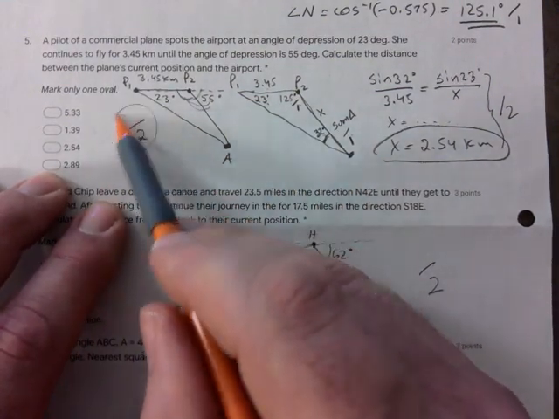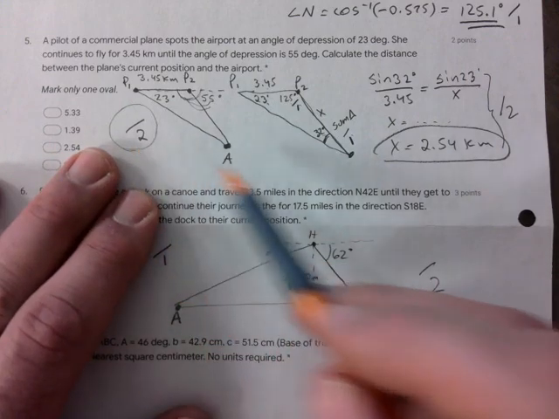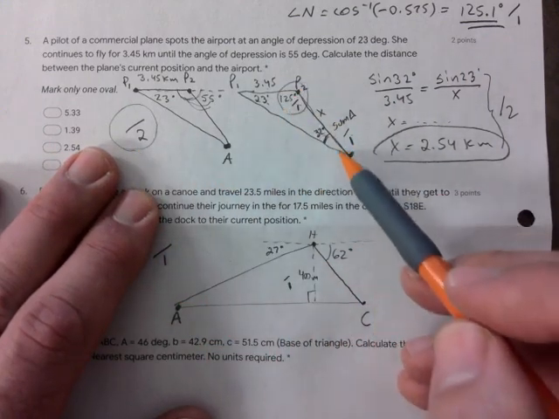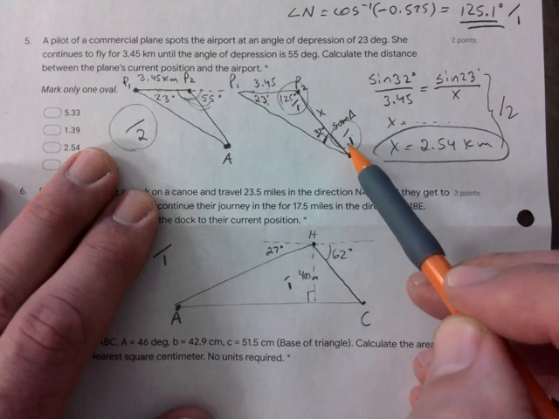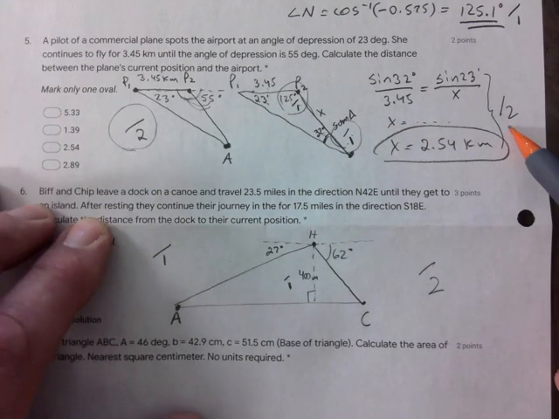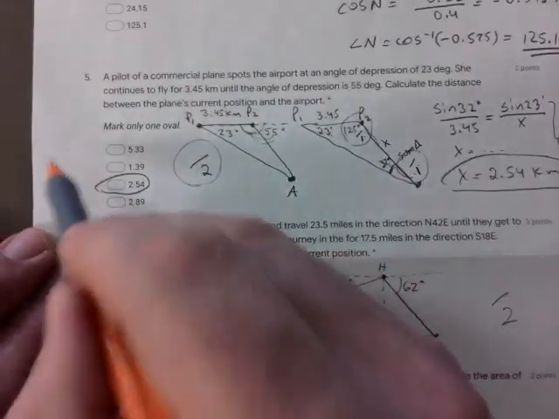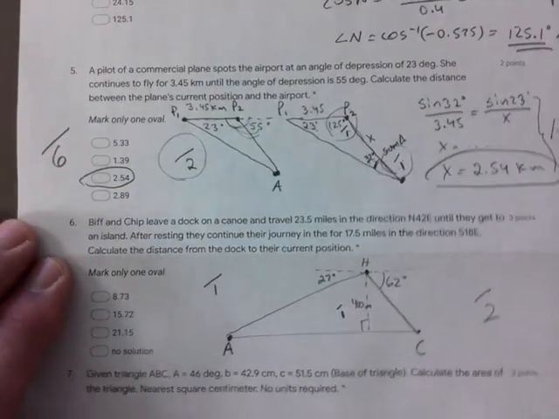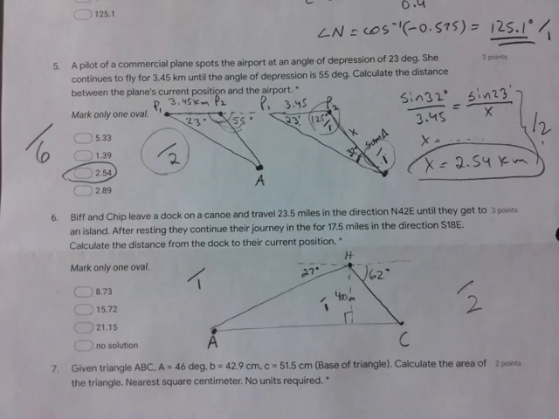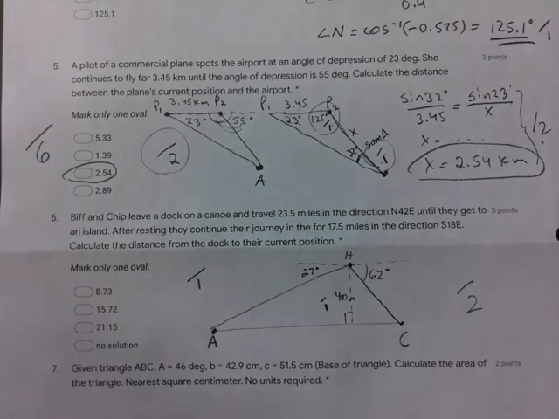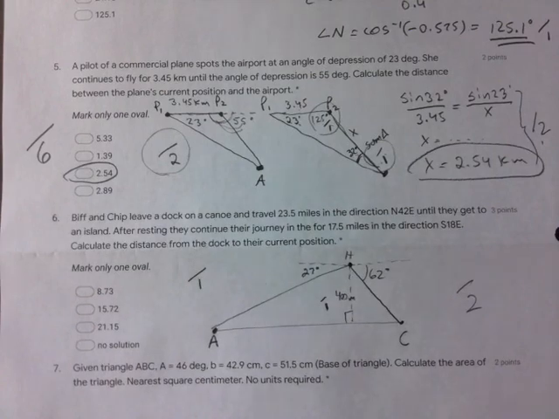2 marks for the diagram. 1 mark and 1 mark for each angle, plus another 2. So that makes this question worth 6. Yes, you heard right. It's worth 6 marks. So don't be too generous if you didn't. This was a learning opportunity here. So you decide what you want to give yourselves there.